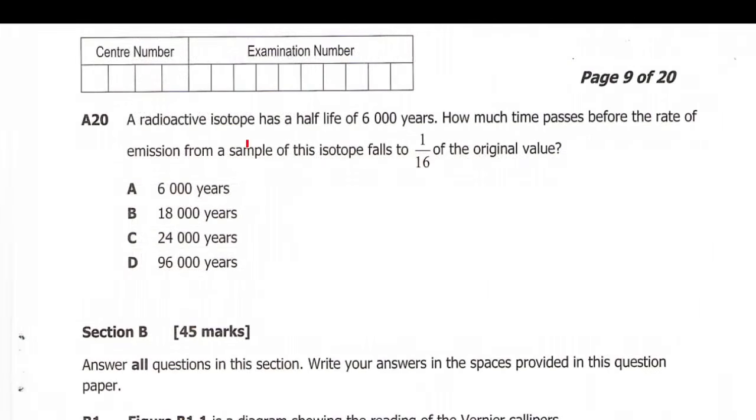Question 20 reads: a radioactive isotope has a half-life of 6,000 years.